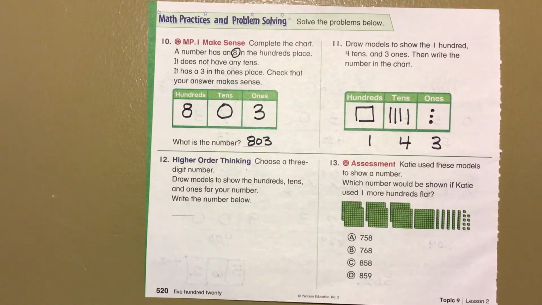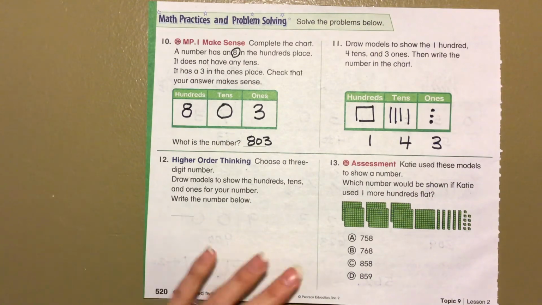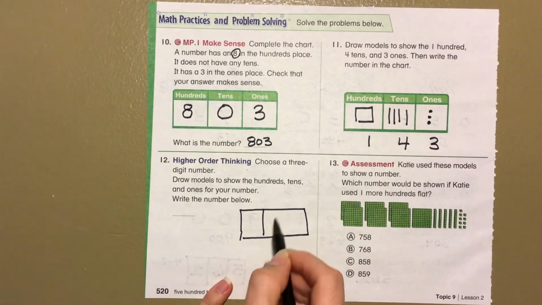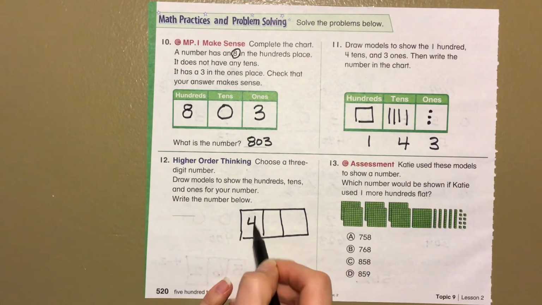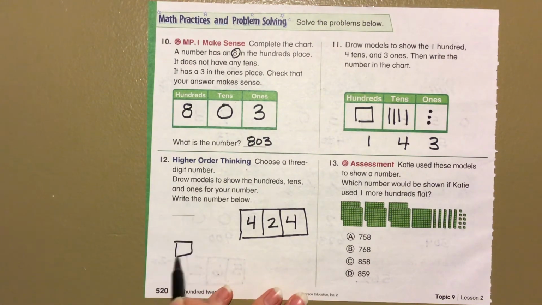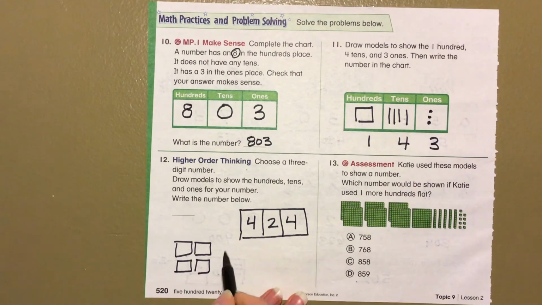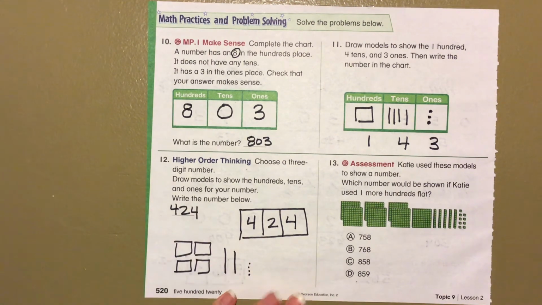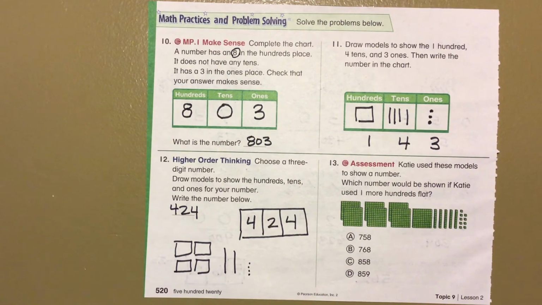Now our higher order thinking. Choose a 3-digit number. Draw models to show the hundreds, tens, and ones for your drawing. So you can choose any one that you want to. For mine, I'm going to pick, let's see, 424. So I'm going to do 4 hundreds, 1, 2, 3, 4, 2 tens, and 4 ones. 1, 2, 3, 4. 424.